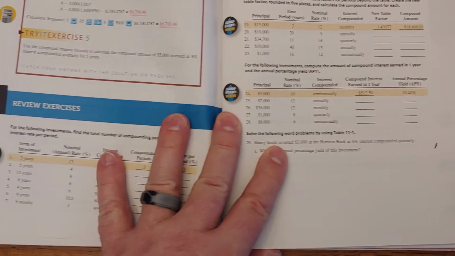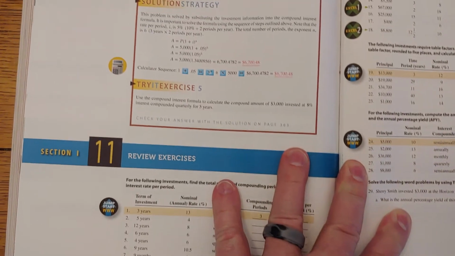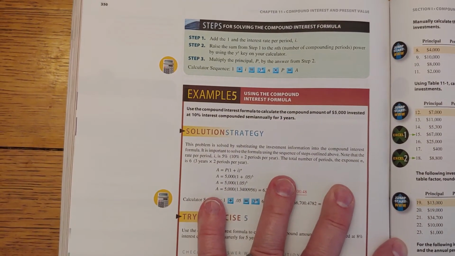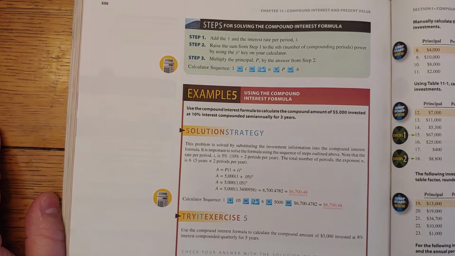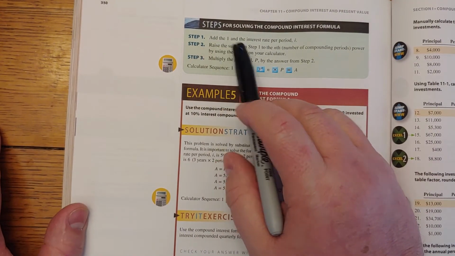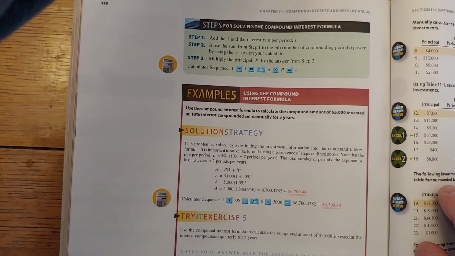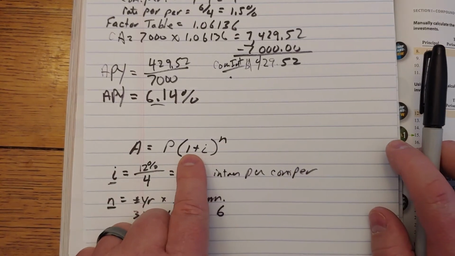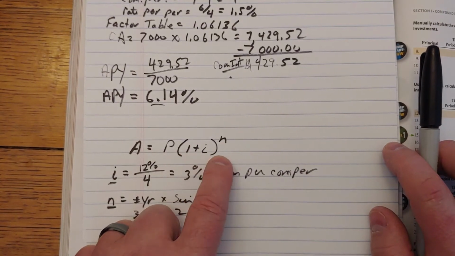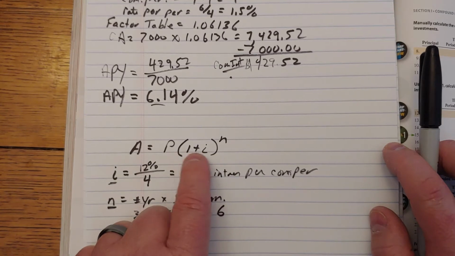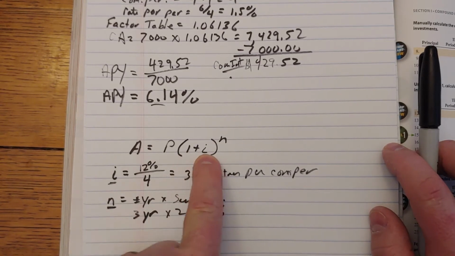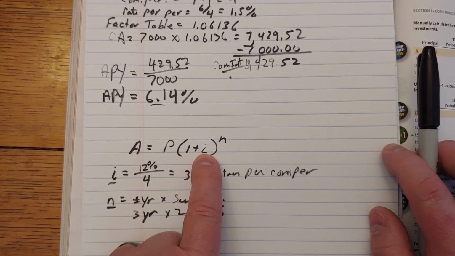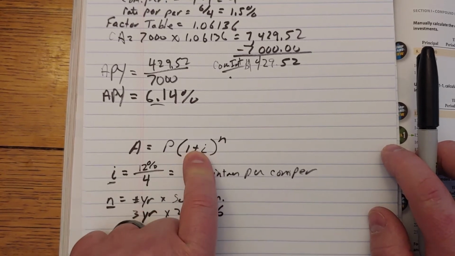What the book does here, and I'm now on page 350, is show you the steps you're supposed to take. It says step 1 is within the parentheses, and remember our algebra. Please excuse my dear Aunt Sally, we do the parentheses first. So we have to add 1 to whatever our interest rate per compounding period is. So 1 plus that interest rate. Once you do that, plug that into your calculator.